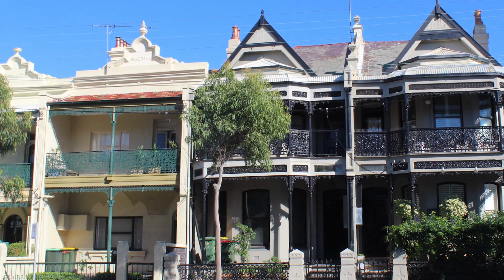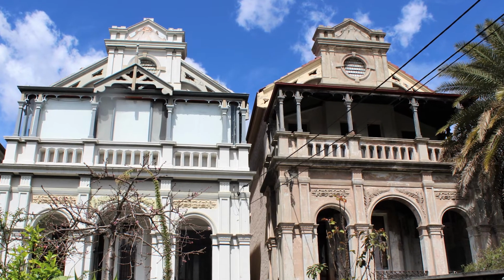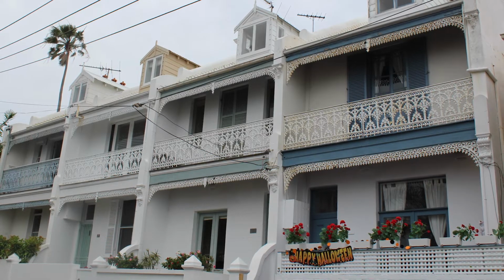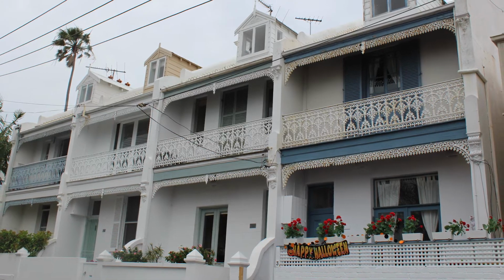These houses are very common in Sydney, especially around some of the inner city areas and parts of the inner west, and they have quite ornate designs. They're really nice. Victorian terrace houses are probably, I would say, the most iconic style of house in Sydney. There's really a lot of these.